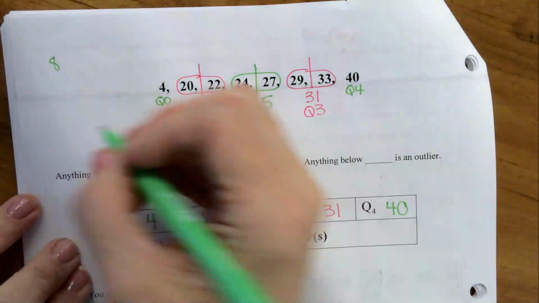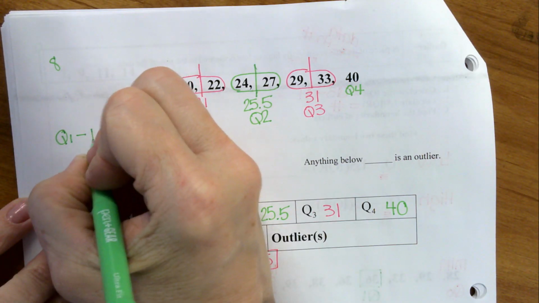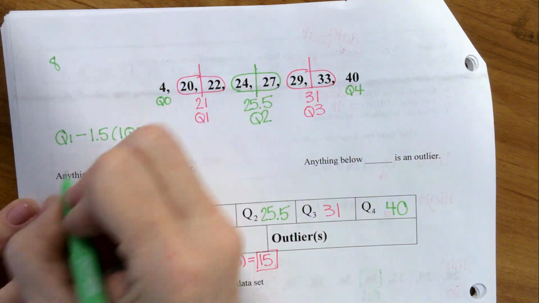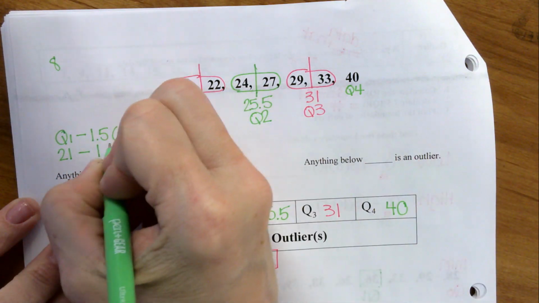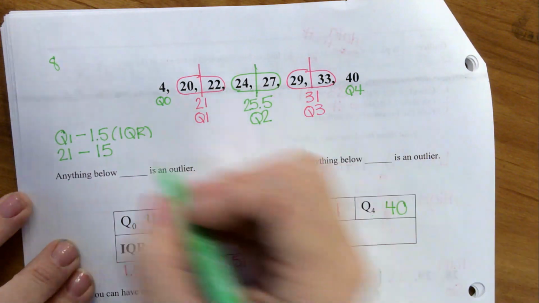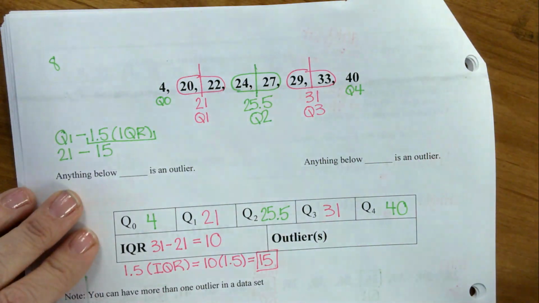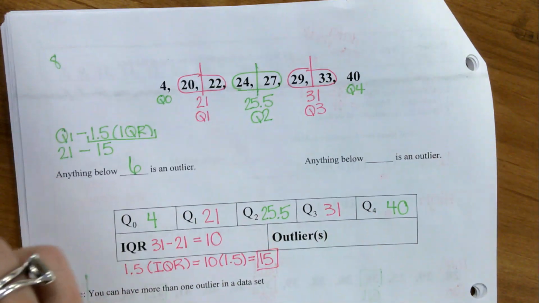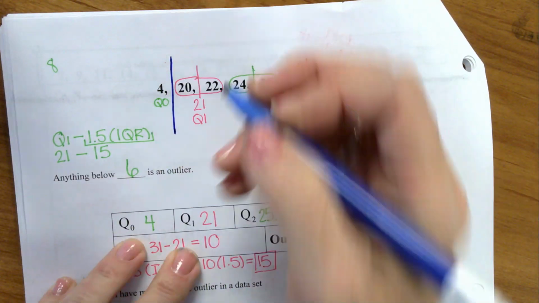Okay, so this one, Q1 minus 1.5 times the IQR. Q1 is 21, and then I will subtract 15. 21 minus 15 is 6. So on my graph, anything below a 6 is an outlier.